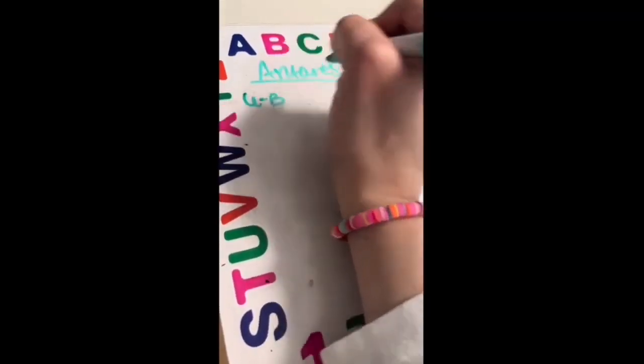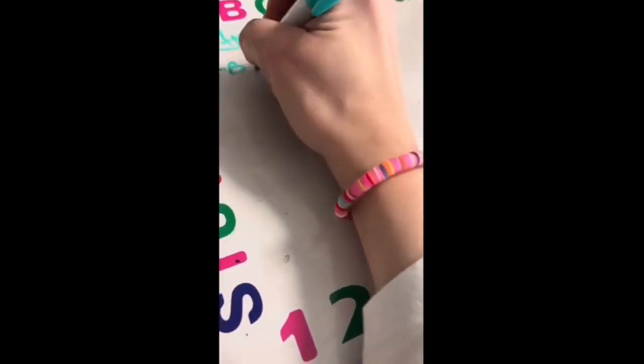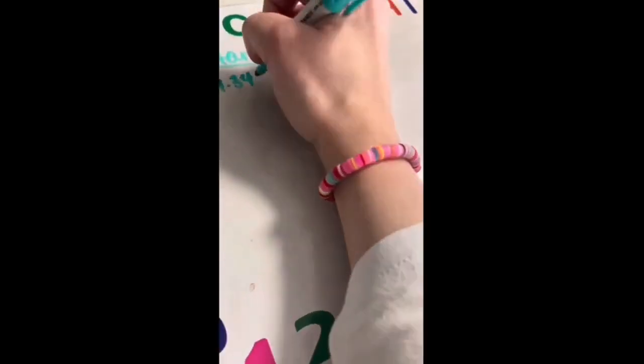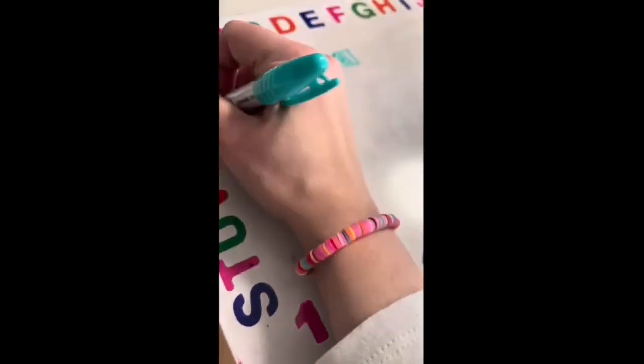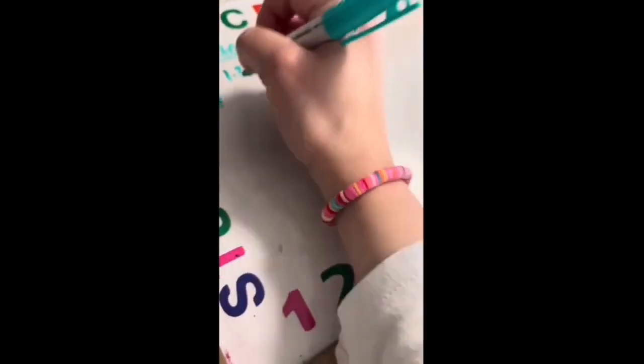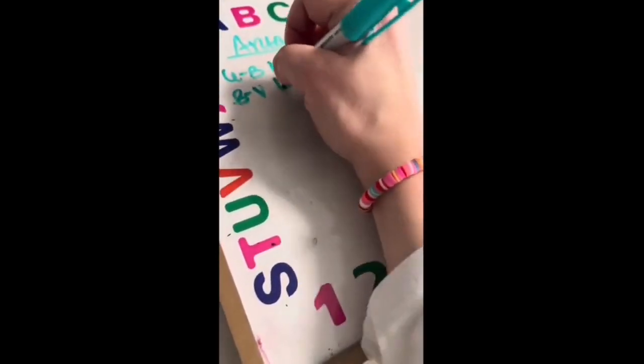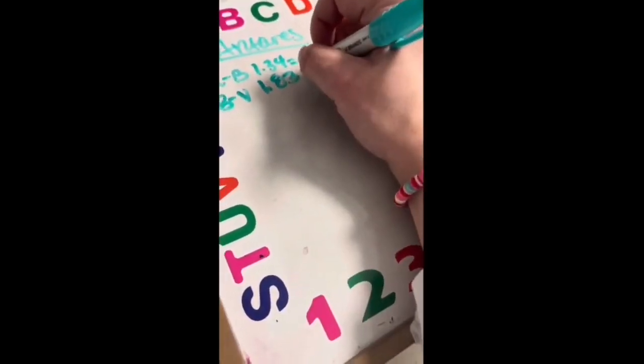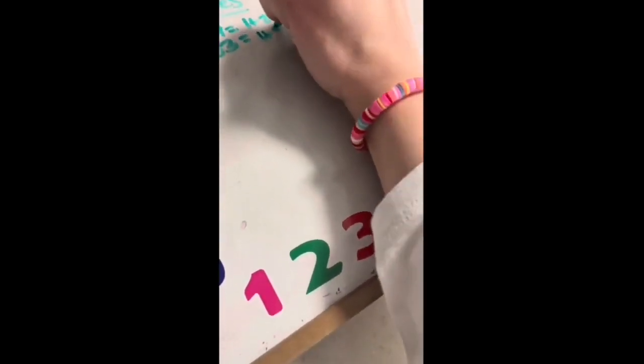And we have the UB color index is a 1.34, which equals a 1 plus a 3 plus a 4 equals the number 8, okay? Then we have the BV color index, which is a 1.83. A 1 plus a 8 plus a 3 equals a 12. And a 12 equals the 1 plus a 2, which also breaks down to a 3, okay?